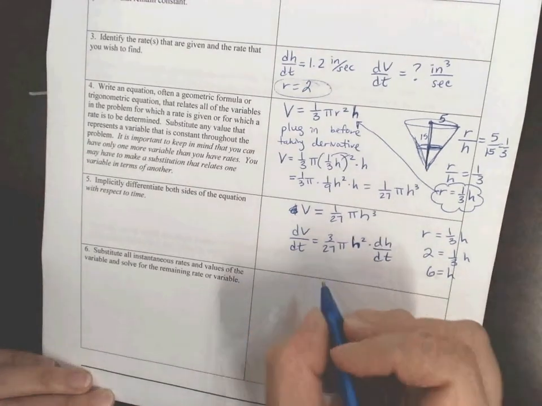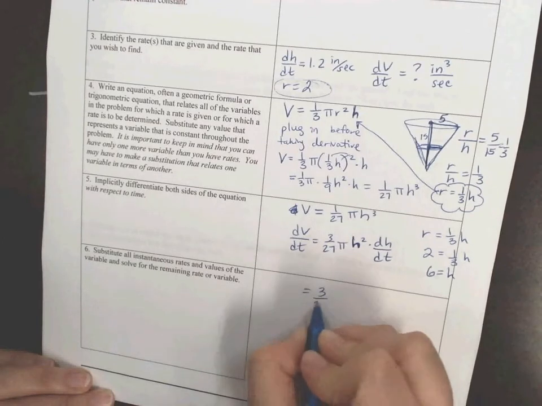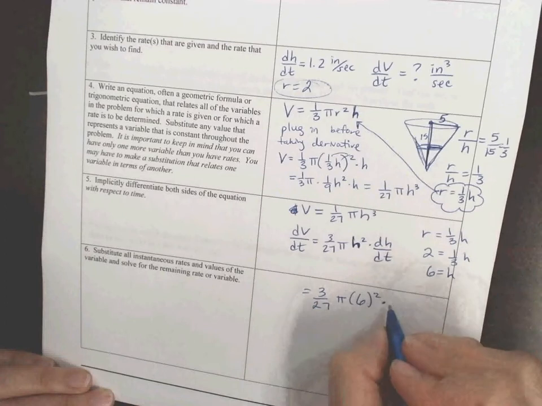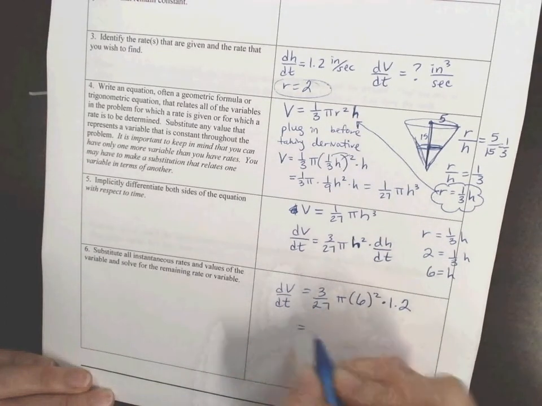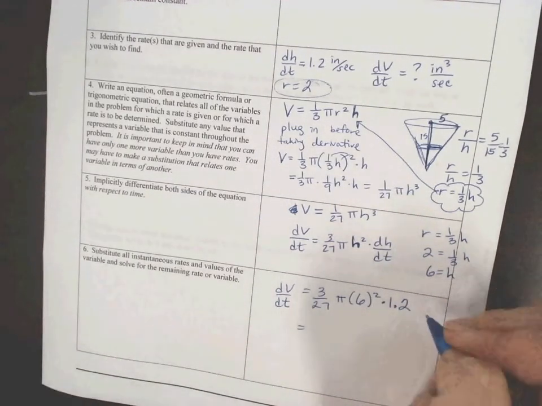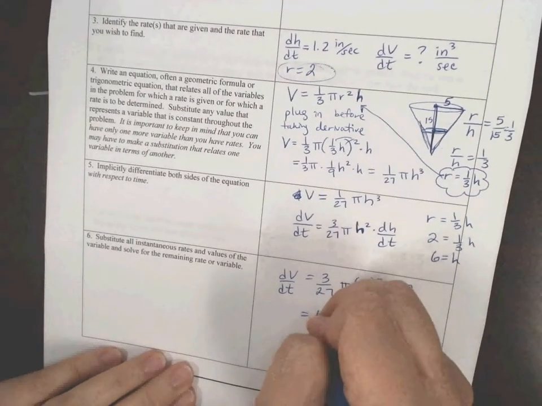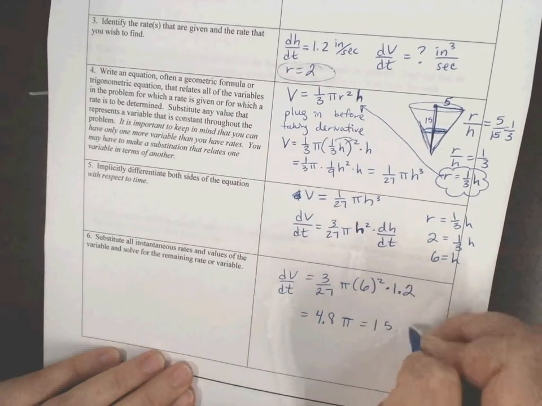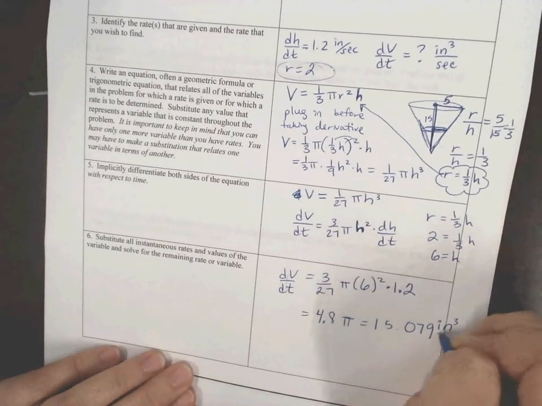And so plug in everything you know, and so this is 3/27 pi times 6 squared times dh/dt, which is 1.2. I would use my calculator for this one since they give me a decimal. That often means that my answer will result in a decimal. And so 4.8 pi, or 15.079, and this is the rate of change of volume, in cubic inches per second.